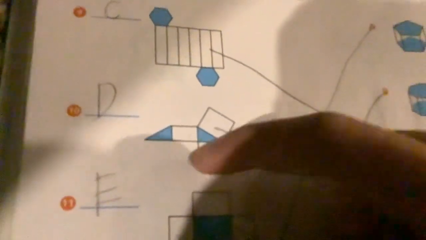Let's look at this one. What do you notice about these 2 triangular bases? What do you notice is different about them? Wait a second.